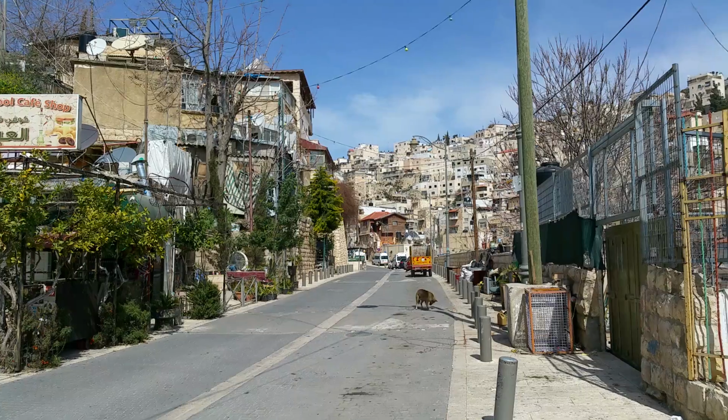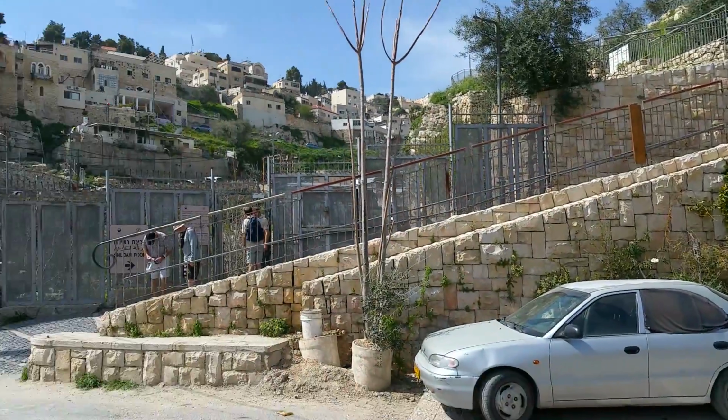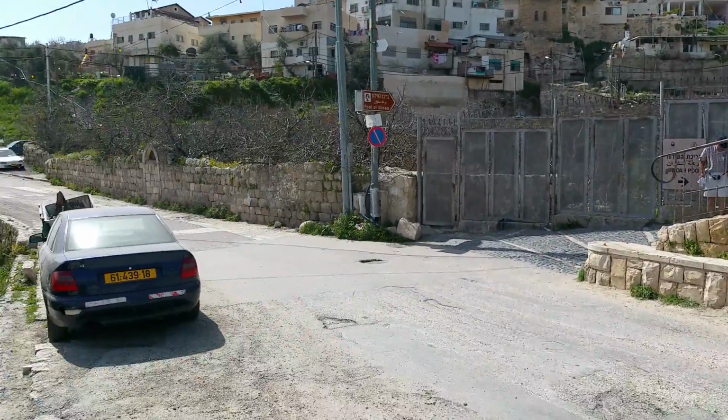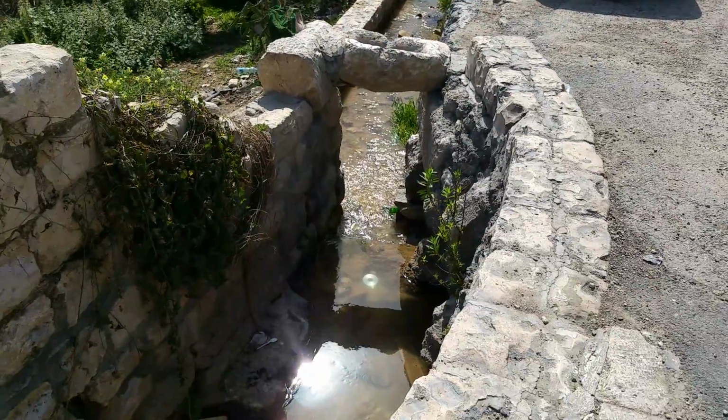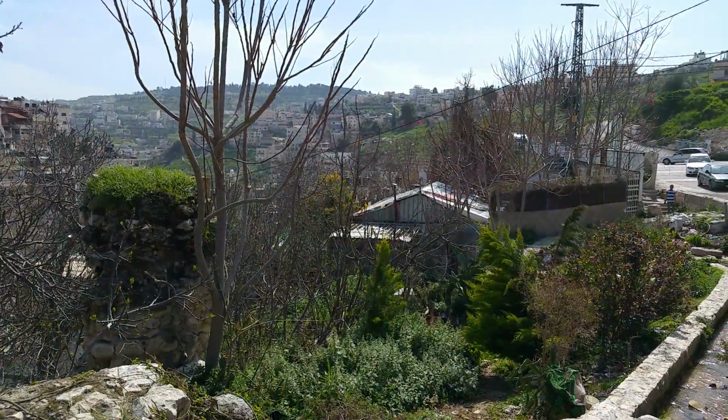Temple Mount. At the south end of the city, where the two valleys meet, here we see the entrance to the Siloam pool and the water of the pool coming out and streaming into the valley, into the Kidron Valley.